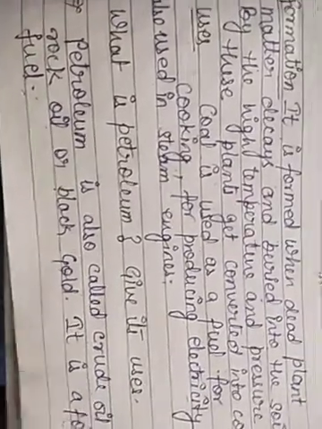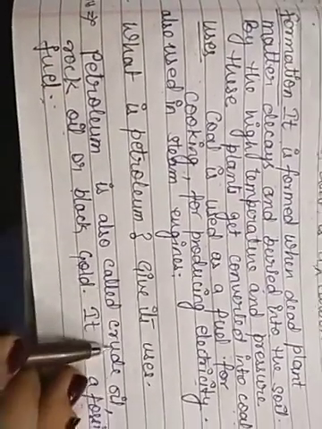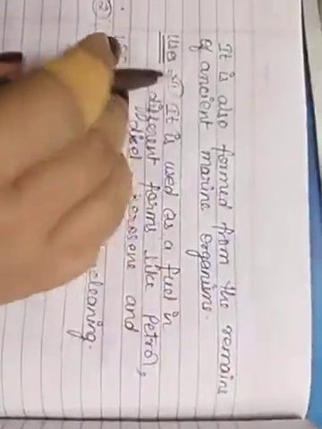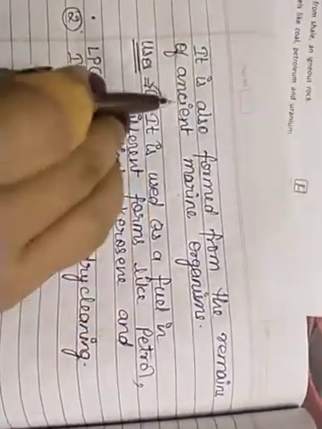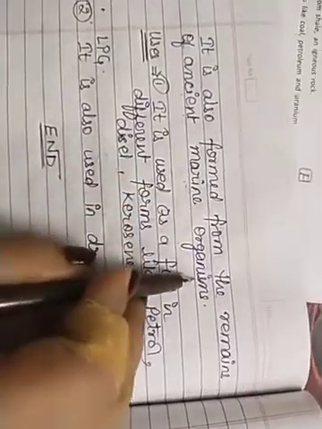So petroleum is a fossil fuel, and it is also formed from the remains of ancient marine organisms, the animals or plants which live underwater, under the sea.